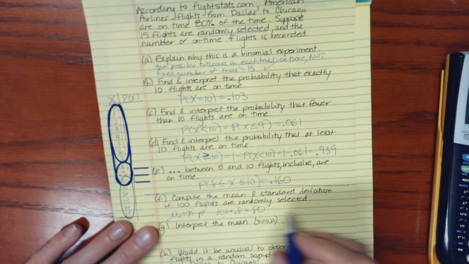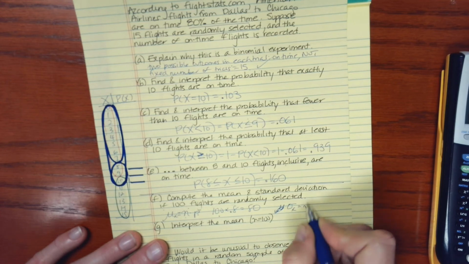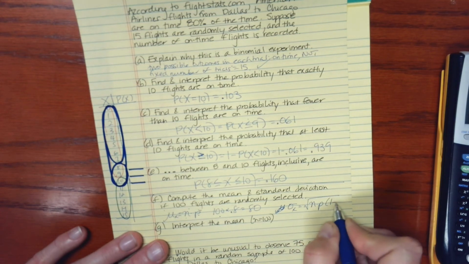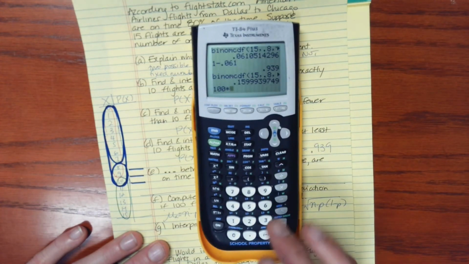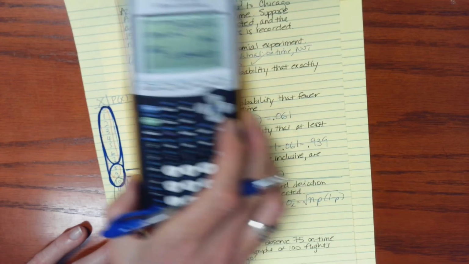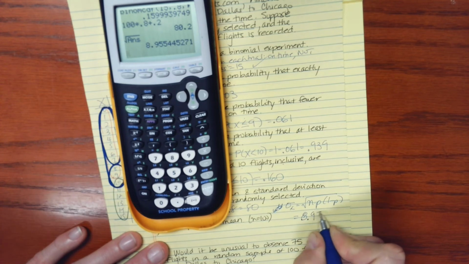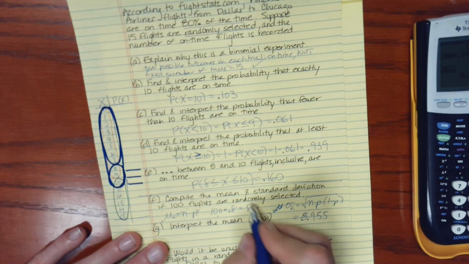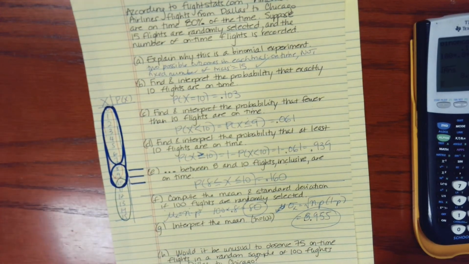Now, the standard deviation for a binomial random variable, that's sigma, is the square root of n times p times 1 minus p. So in this case, I'm using 100 times 0.8 times 0.2. That's 1 minus 0.8. And I need to take the square root of that result, and it's 8.955. So the mean is 80, the standard deviation is about 9.